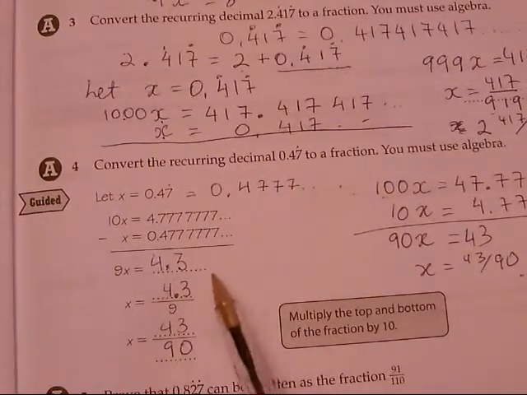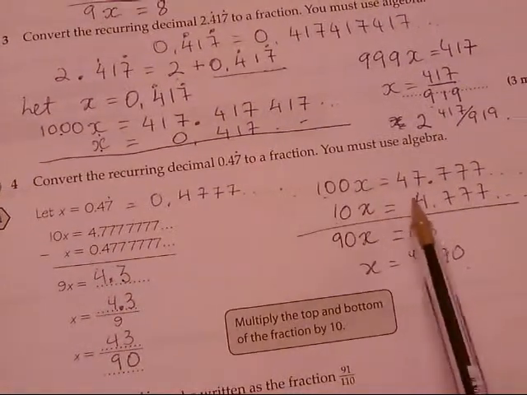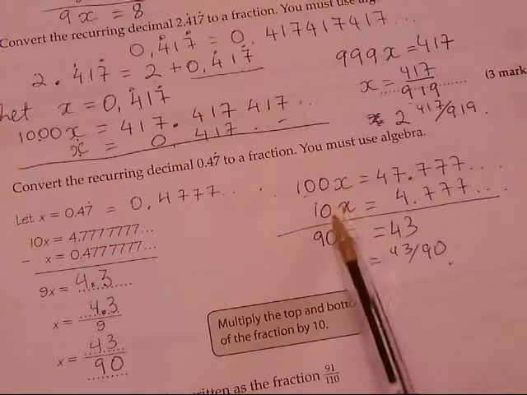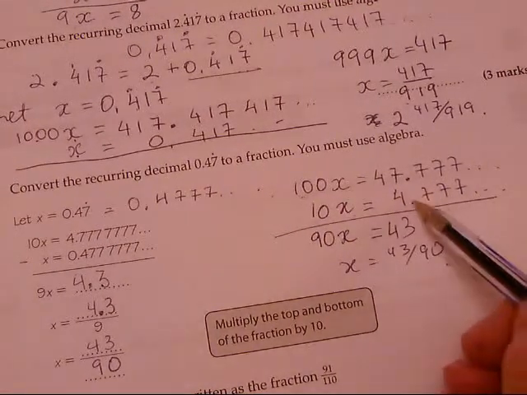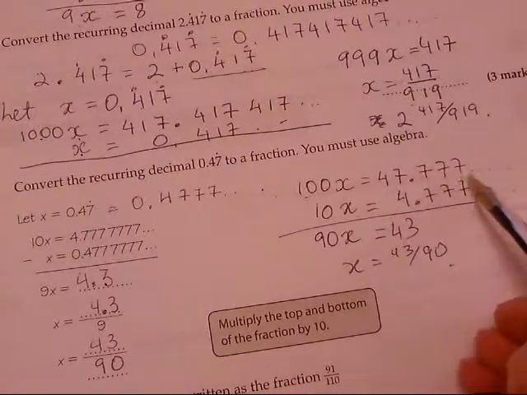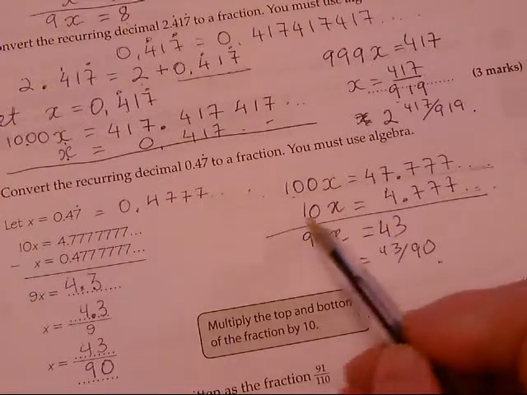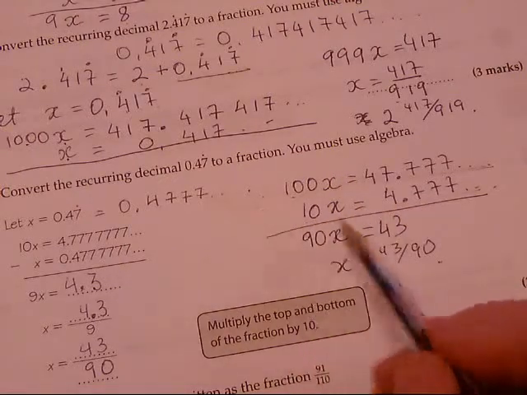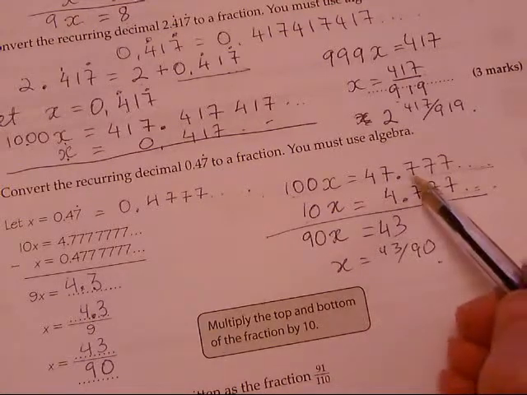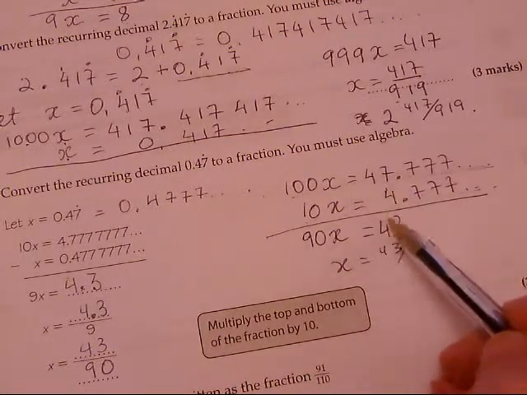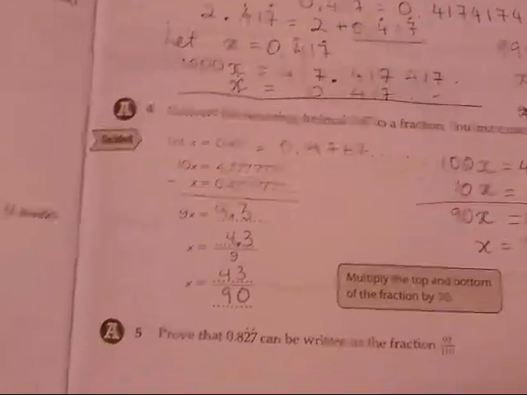So basically the idea of all of these manipulations is to ensure that you multiply by 10, or by multiples of 10, so you can always achieve the same tail after the decimal point. At the end of the day, all you need is to get rid of it, so you need to subtract one tail from another, and that's it. That's basically how you will find the fraction.